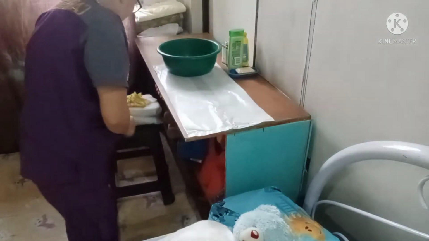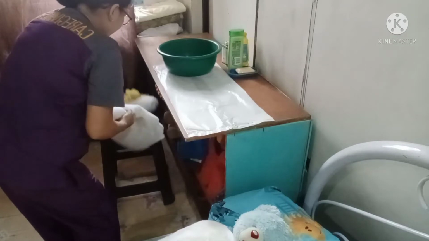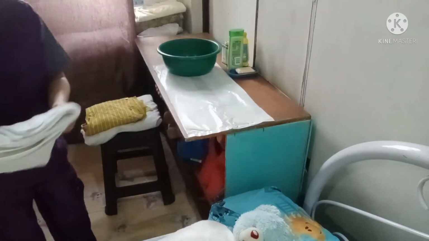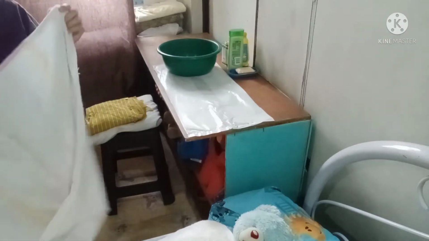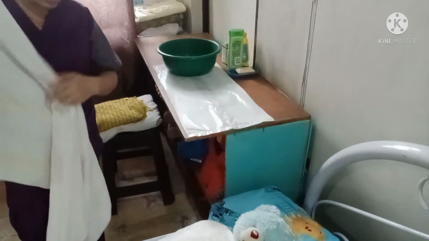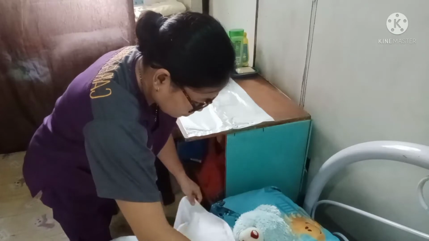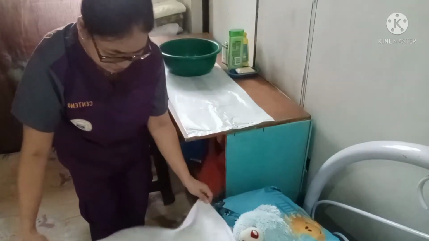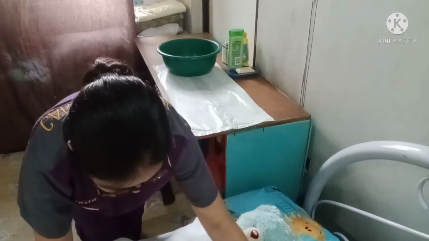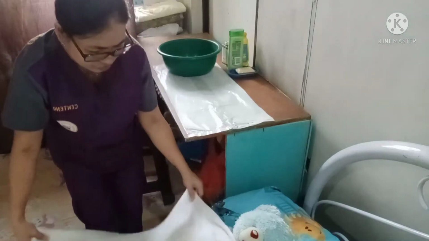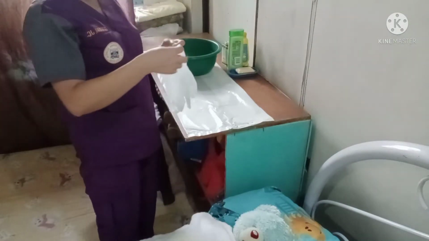Then, spread bath towel across the patient's chest. Put on gloves.